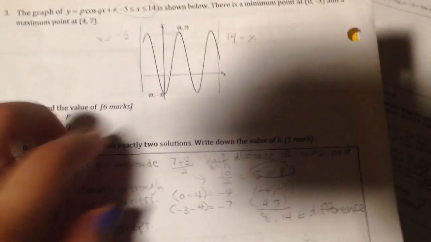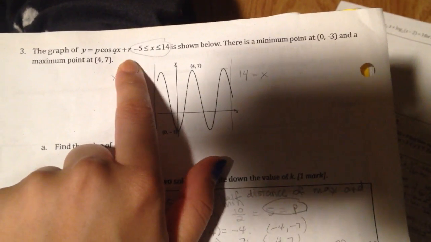So then the third question says to solve for R, and R is right here in our equation, and so that's just our y-intercept, which is -3. So that just means R is equal to -3.